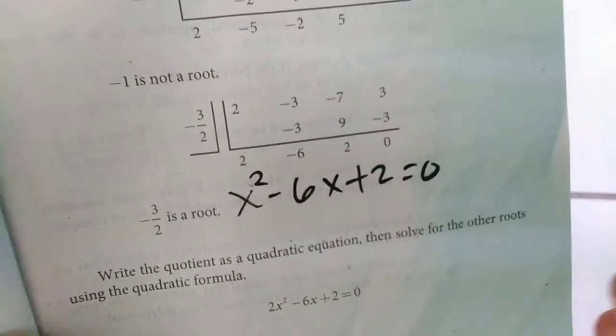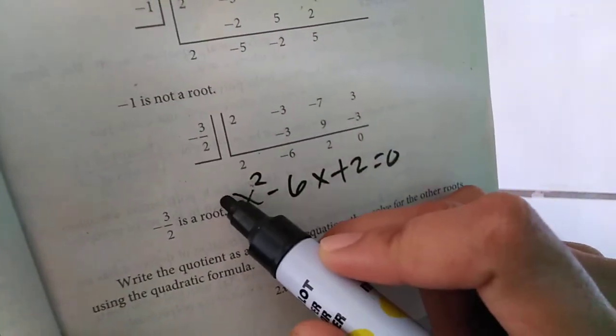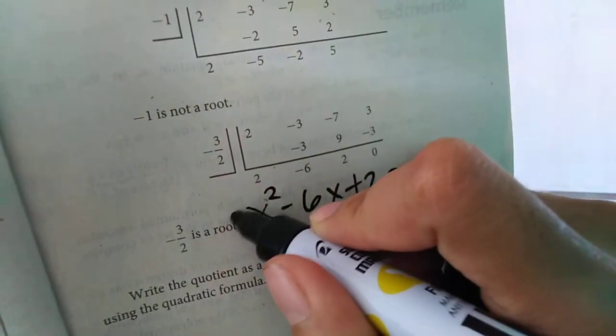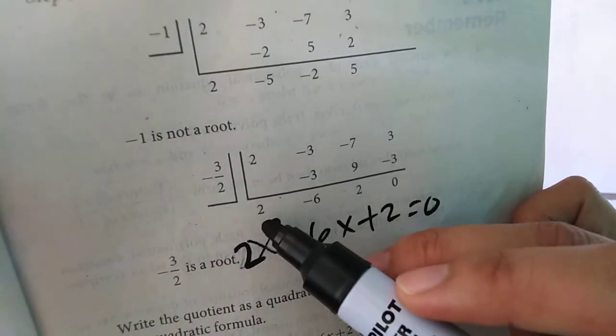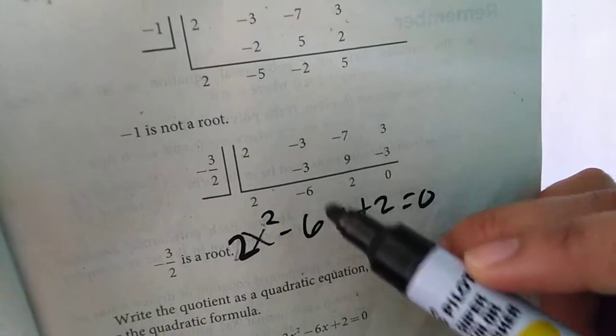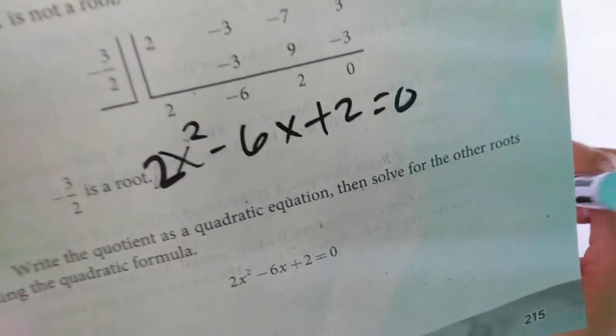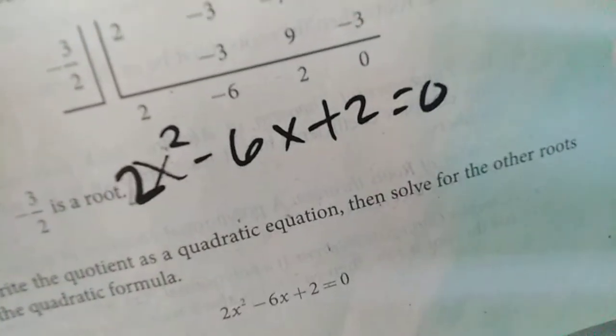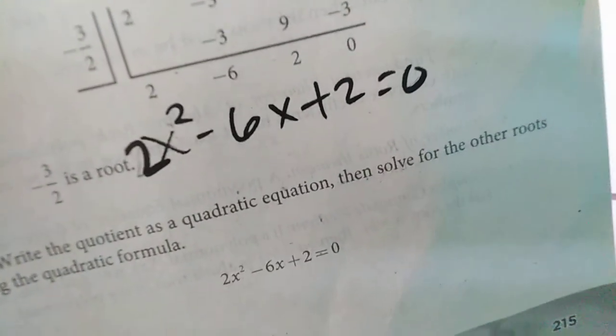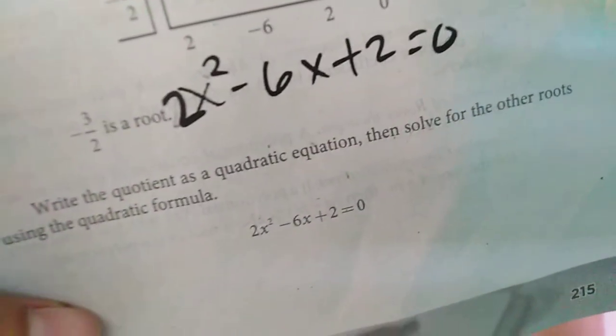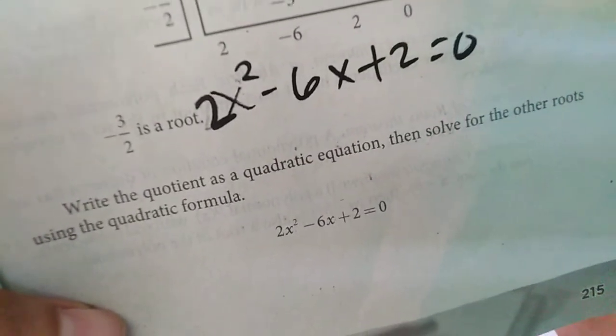I'm sorry, it should be 2x squared minus 6x plus 2 equals 0, since the leading coefficient is 2. Write the quotient as a quadratic equation, then solve for the other roots using the quadratic formula.